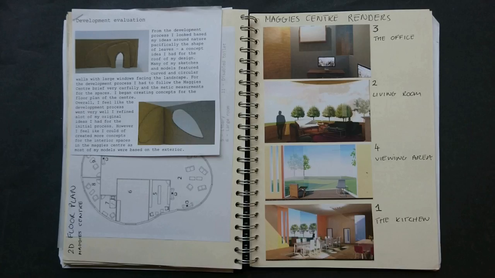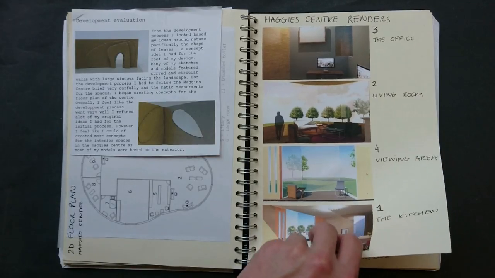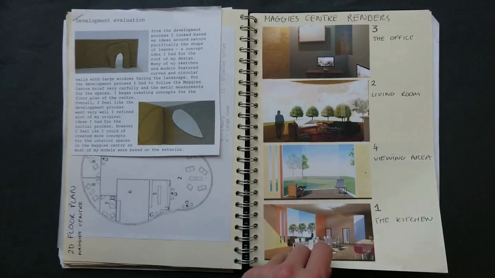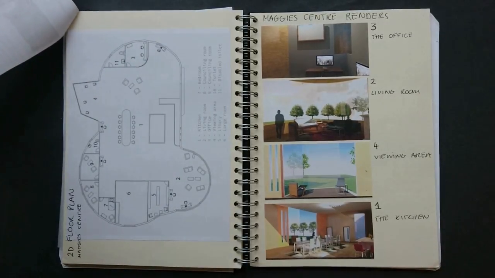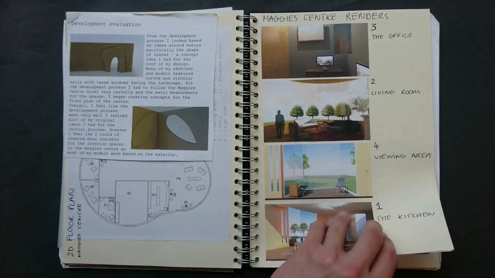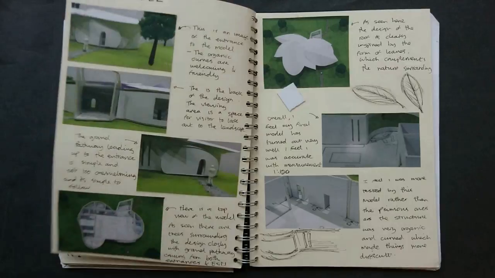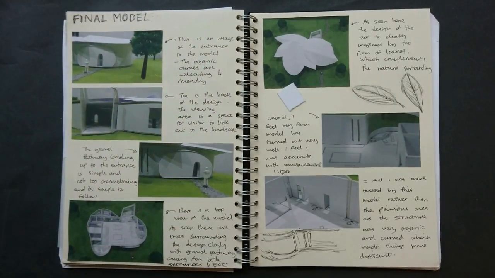Then here are some of my Maggie Center renders for my final model. As seen here, different textures, materials, and colours were used to make it more realistic, as well as the landscape. And here's my final outcome. As seen here, many of the aspects from my research and initial idea models were implemented in this final model.